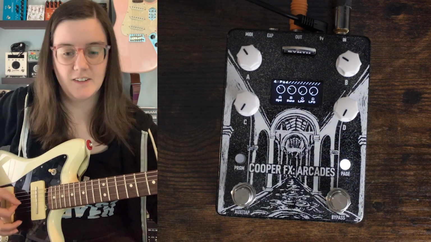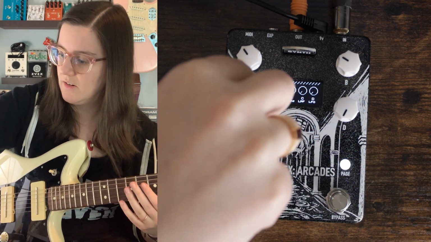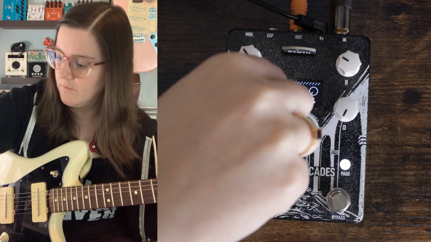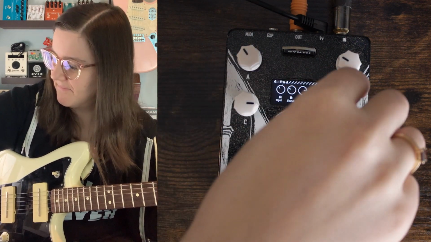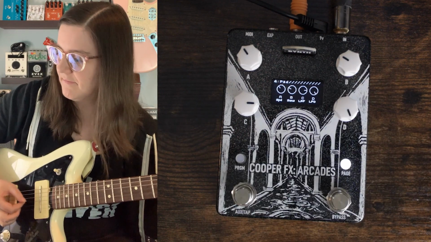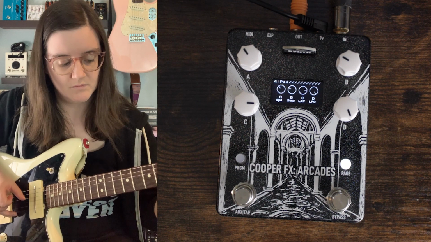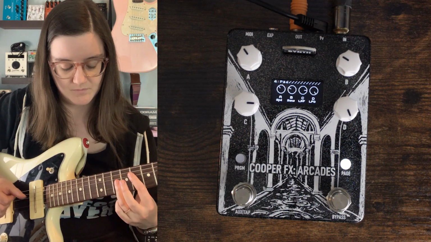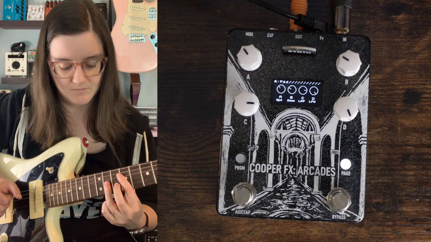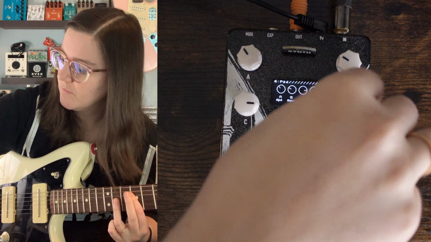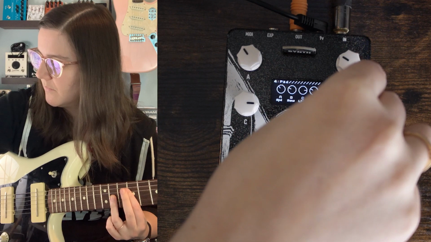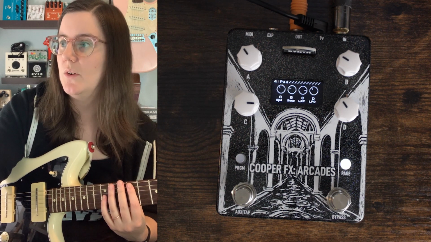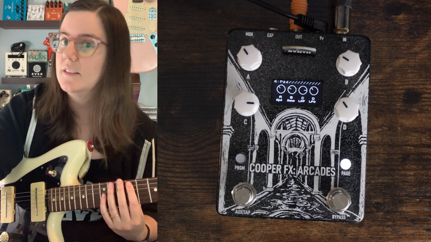So you can really shape the sound. I should say the LFO sets the shape of the oscillation.